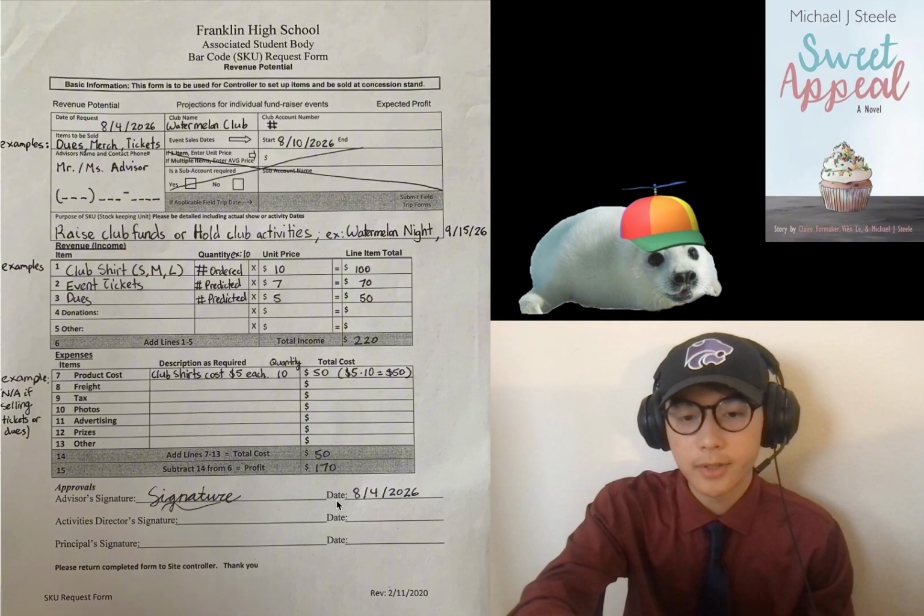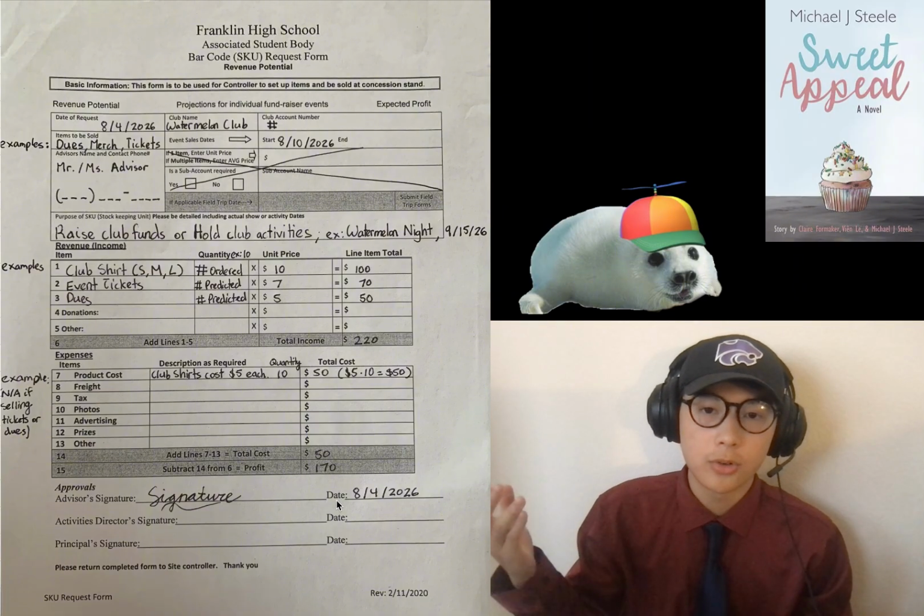Lastly, get a signature from your advisor, put the date on it, and then turn this form into the controller who is found in the office.